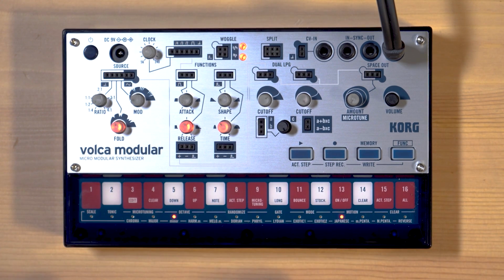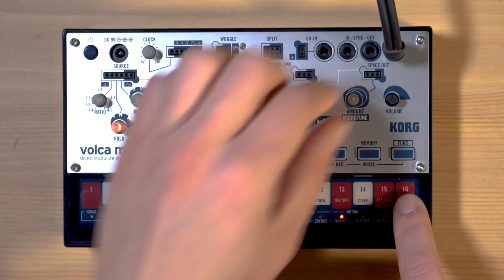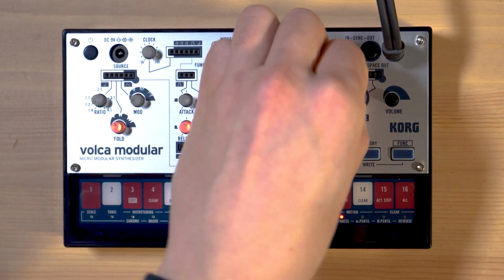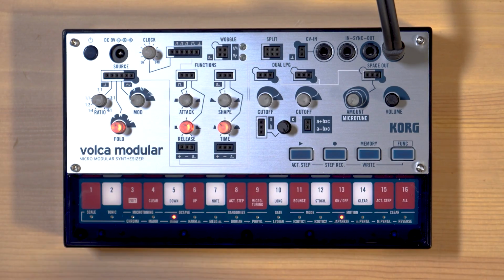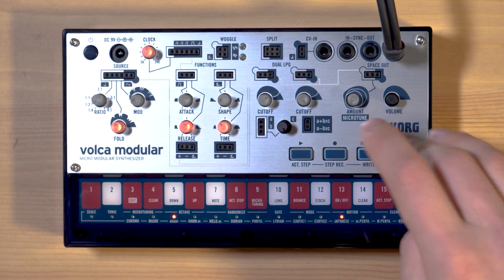So let's start by recording a simple sequence in step by step. I'm in major pentatonic. And I can step record by pressing function and then the record button.